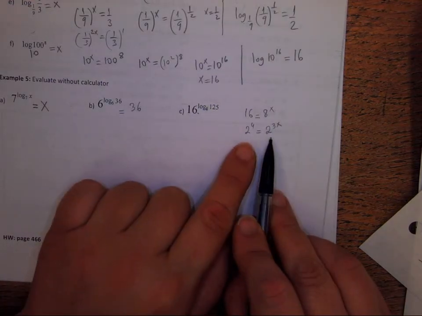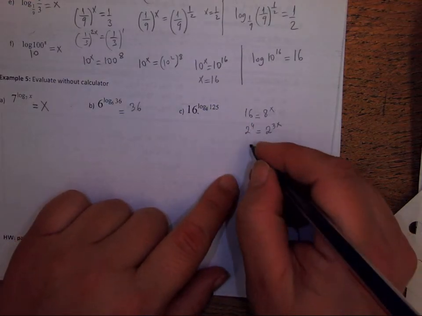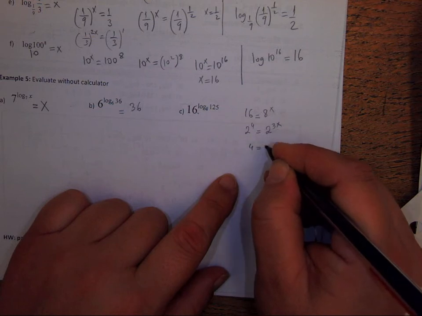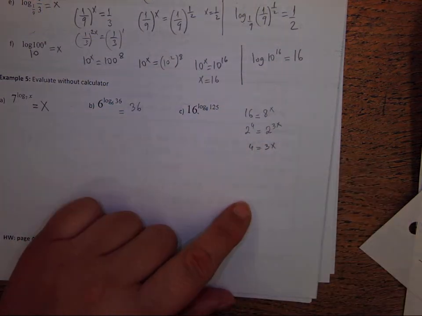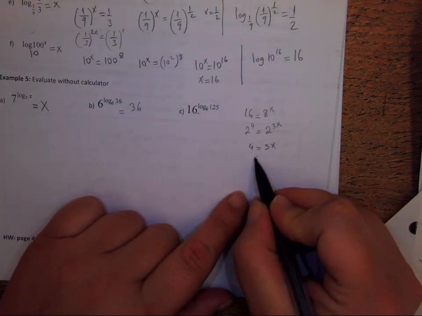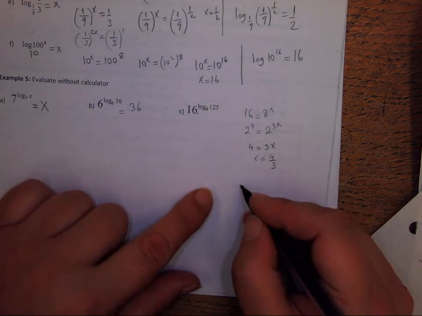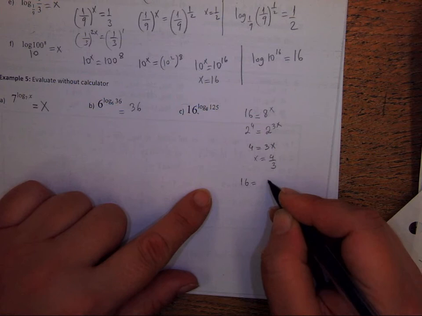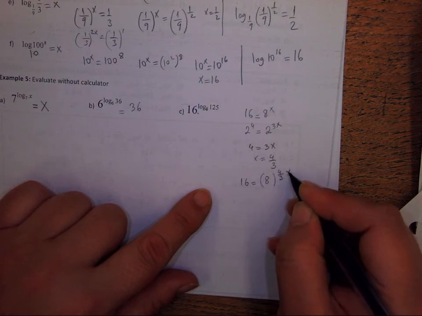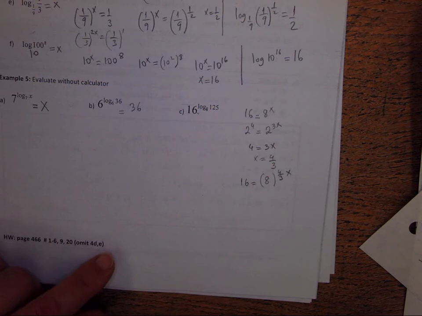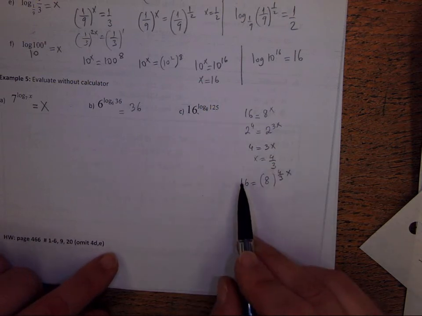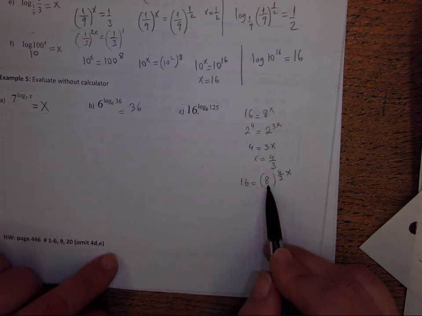So the bases are the same, then exponents must be the same. So 4 equals 3x. Isolate x from here, you get 4 over 3. So 16 equals 8 to the power of 4 over 3. So I was able to write 16 with base 8.